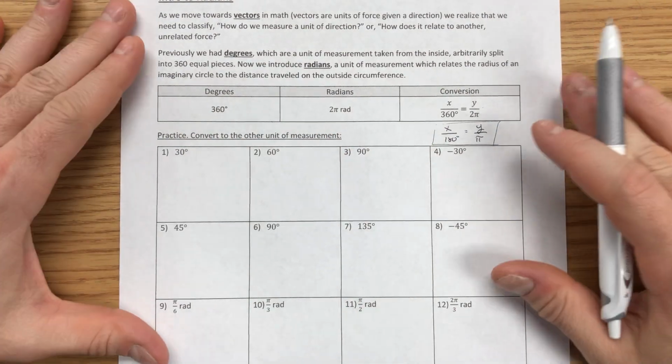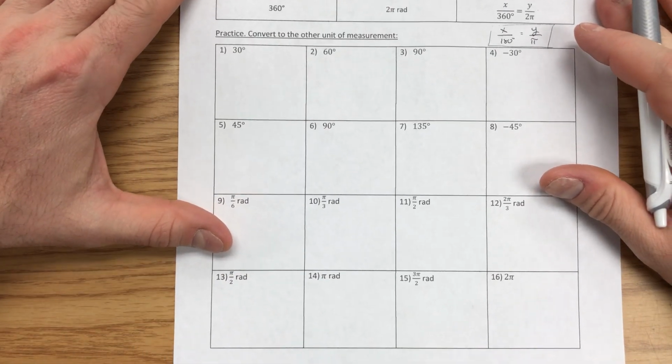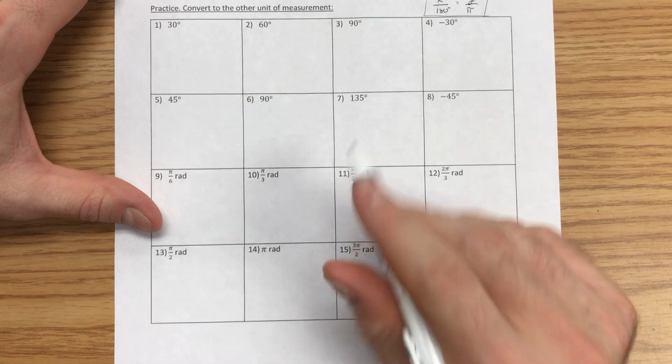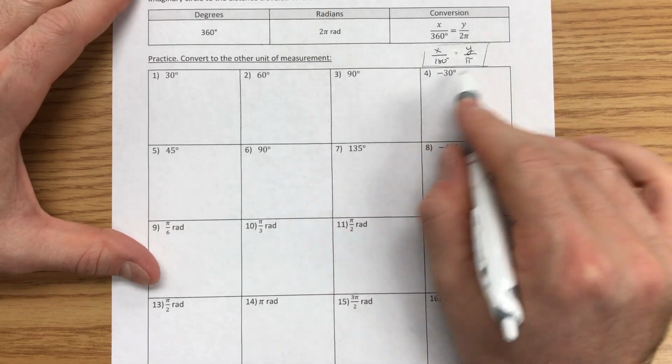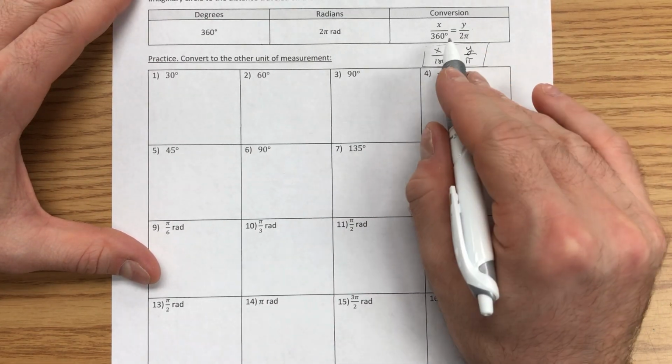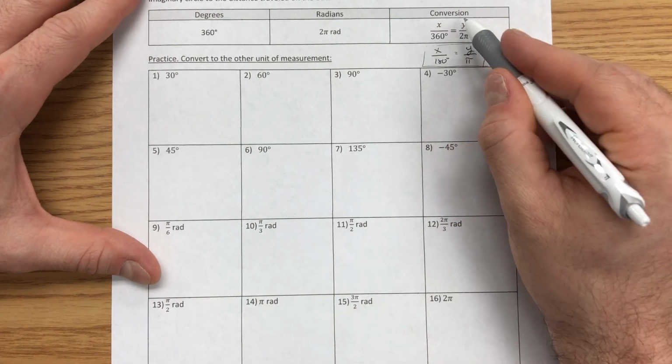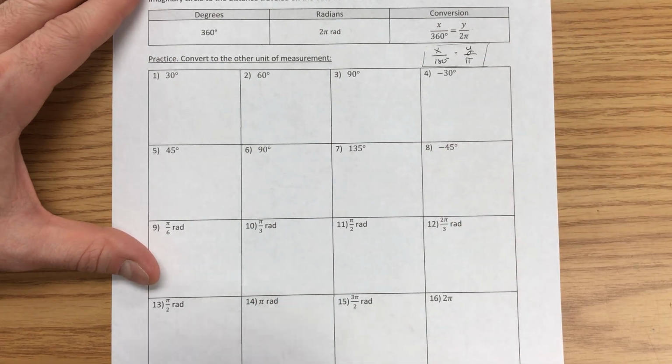Let's jump into a few examples. Okay, so for number 1, I have 30 degrees. Now I'm going to be using my shortened version. I'm not going to use the full conversion simply because those are going to be bigger numbers. And why use bigger numbers when I can use their smaller equivalents?